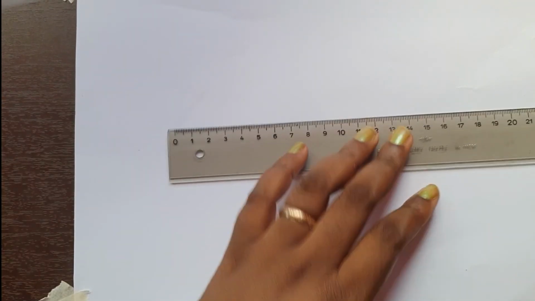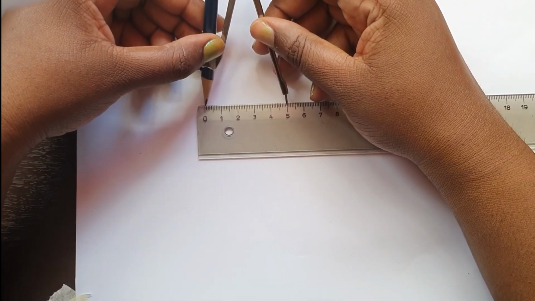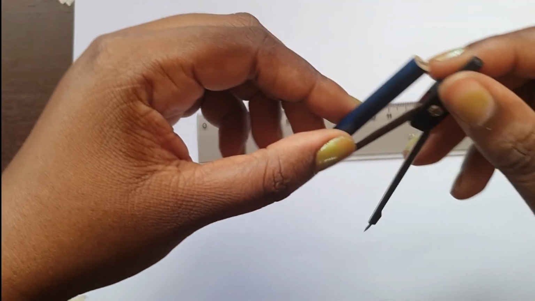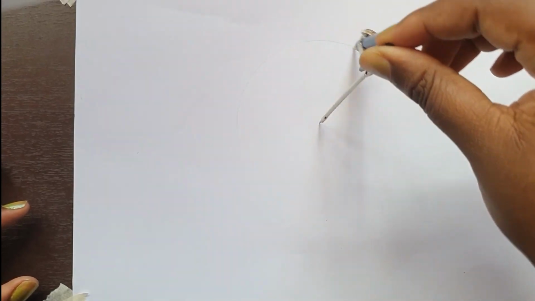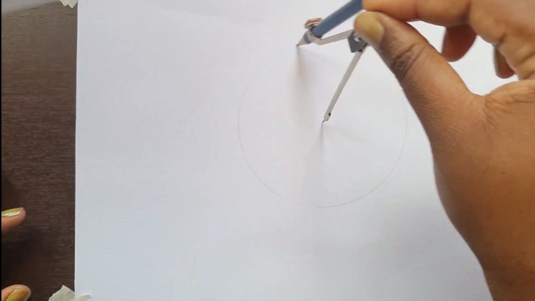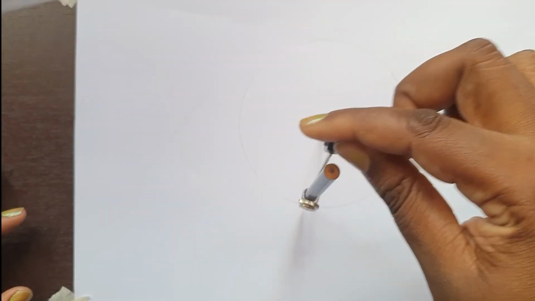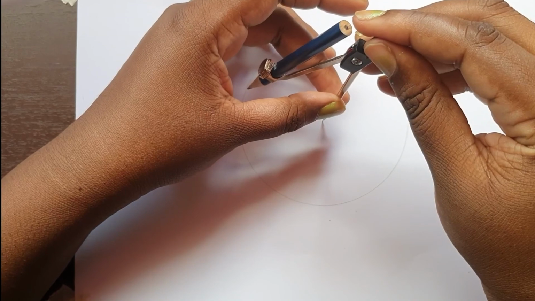Now these radii do change, diameters do change. So be on the lookout for the different sizes of a circle. But just for simplicity's sake, we're going to keep the same radius of 5. And to do that, once more, you open your compass to 5 centimeters. You're going to draw your circle as usual. I want to make sure that the circle is showing up, so I'm just going to draw this a bit darker.